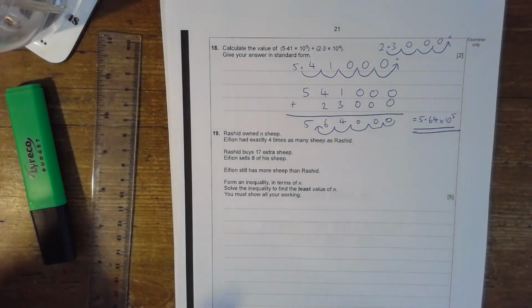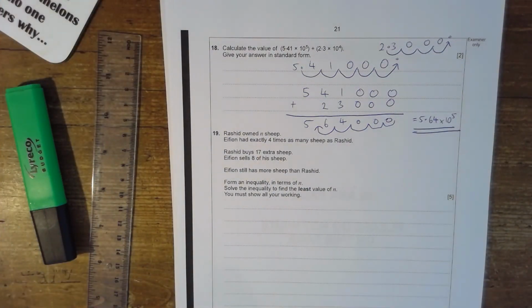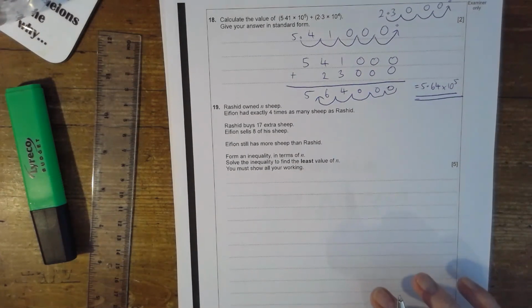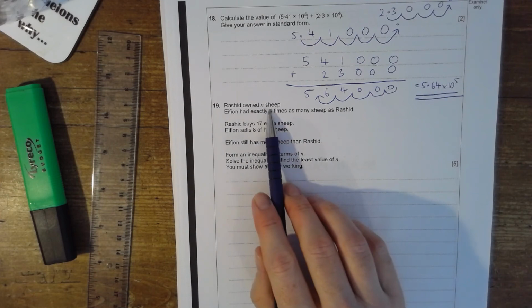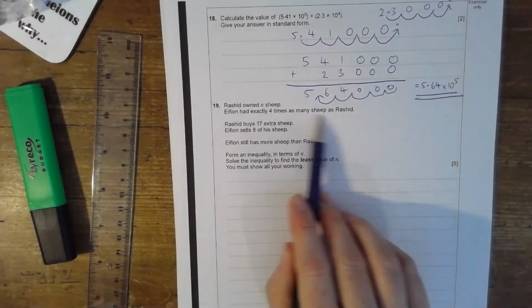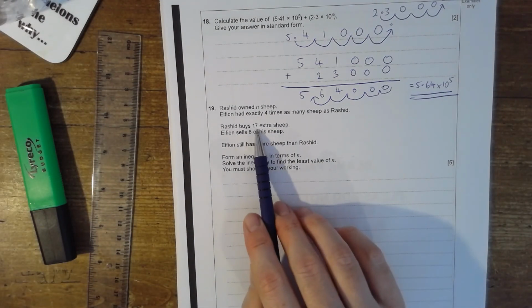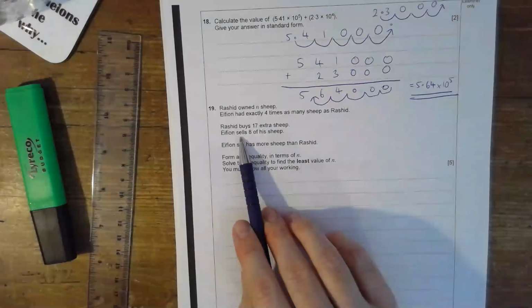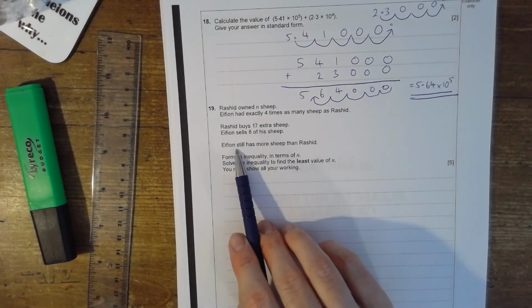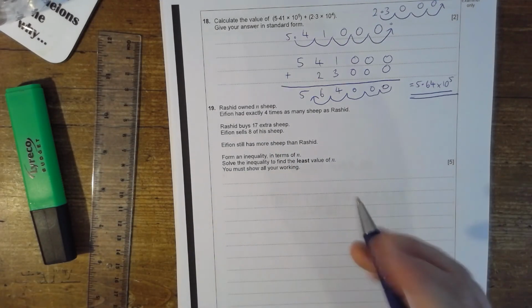Okay, final question. Have a quick read of it. Okay, it is very similar to the one that we actually started earlier in terms of setting up an equation for it. We're told Rashid owned N sheep. Effion had exactly 4 times as many sheep as Rashid. Rashid buys 17 extra sheep. Effion sells 8 of the sheep. Effion still has more sheep than Rashid, okay?